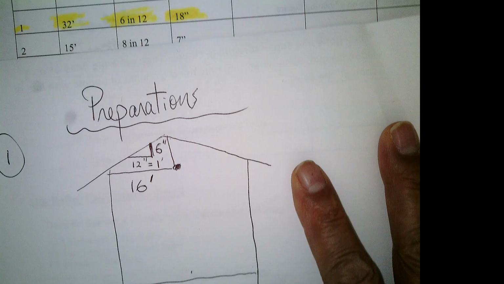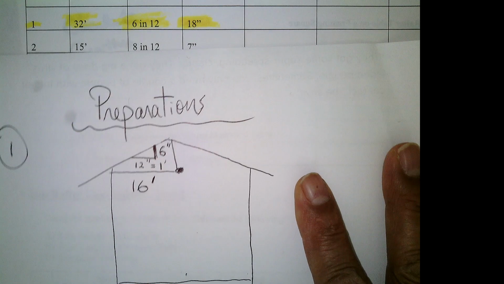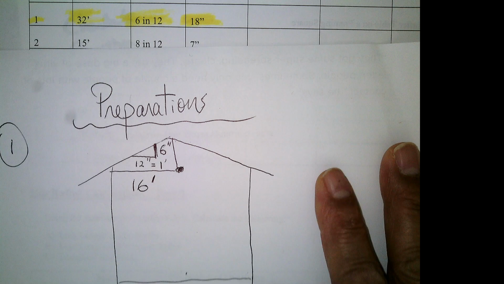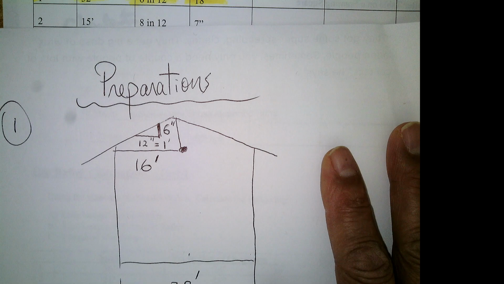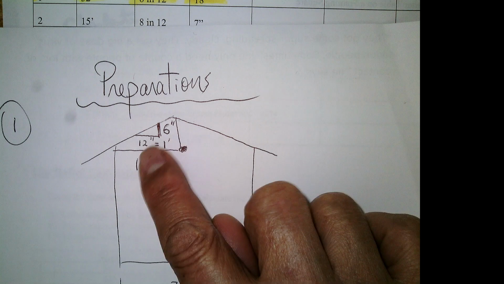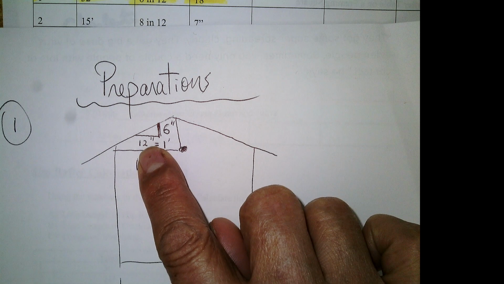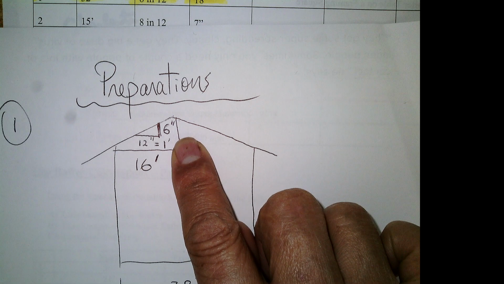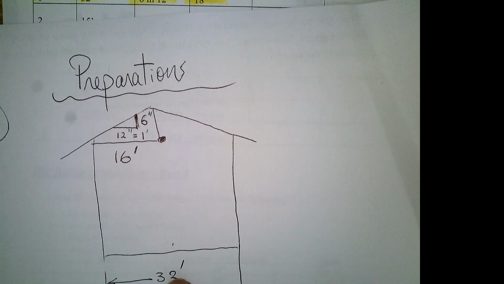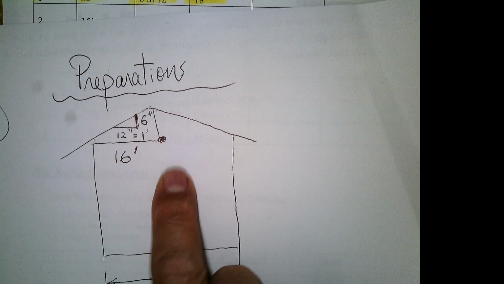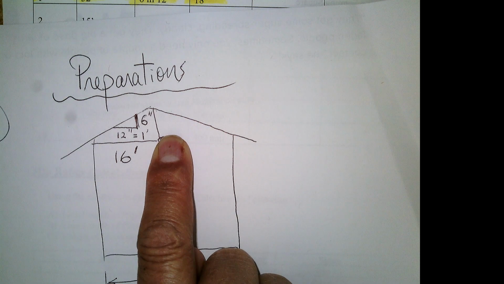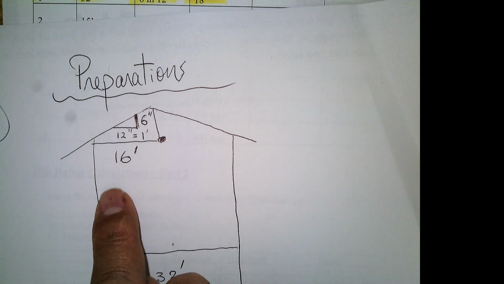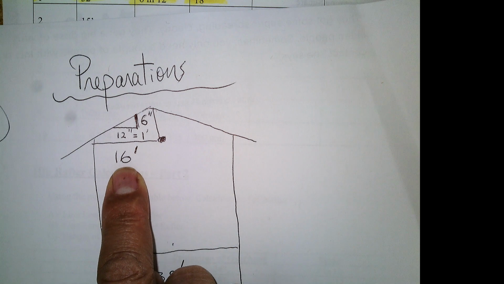So the span is 32 feet and the slope is 6 and 12. Remember, the slope is 6 inches to 12 inches, and 12 inches is 1 foot. And 32 divided by 2 gives you the midpoint of the house, which is 16 feet.